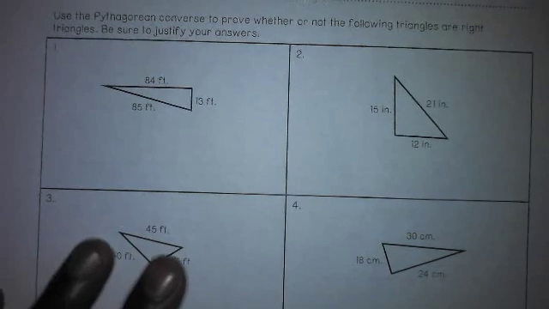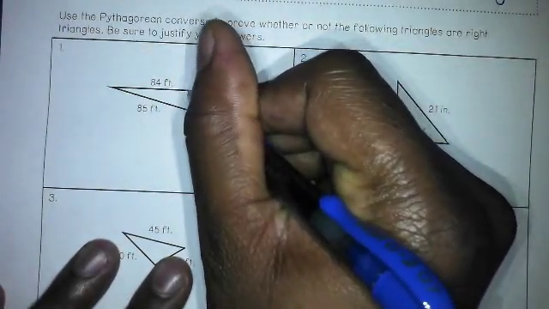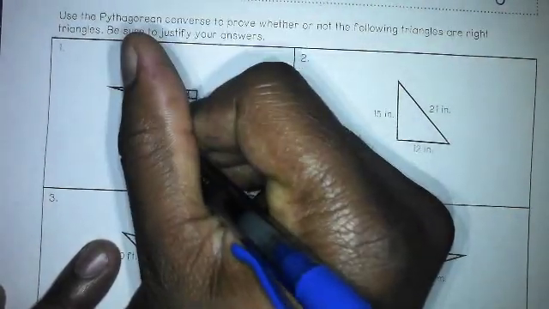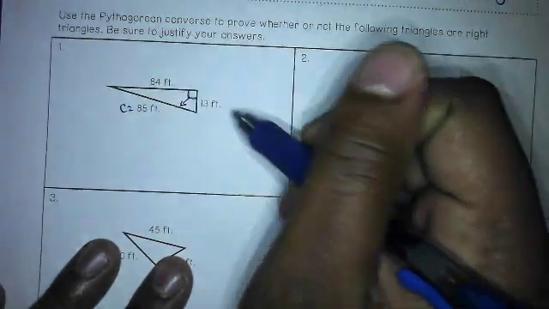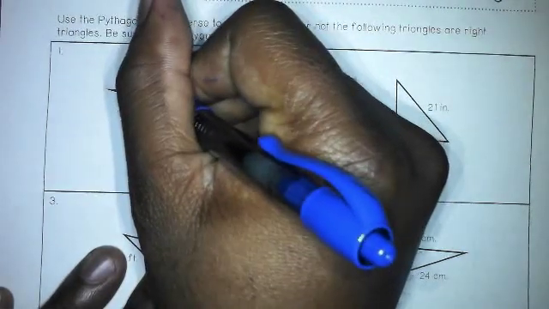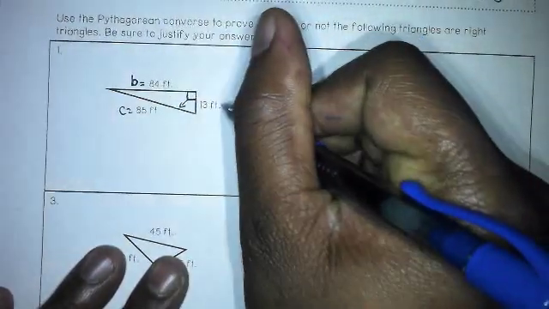So first step we got to do is find our right angle. And it looks like to be right here. That one's pretty easy. It's pointing to our C. So let's go ahead and label it C, equal to 85. And remember, A and B are interchangeable, so it doesn't matter where I put them. Let's put this one as B, and let's put this one as A.